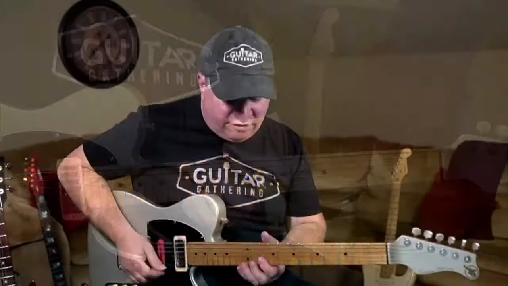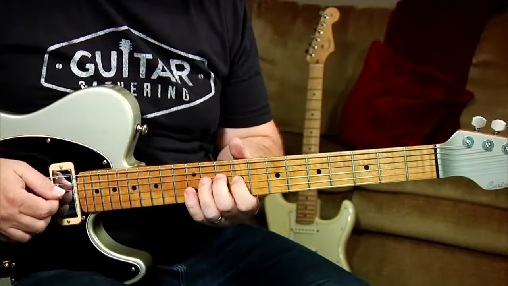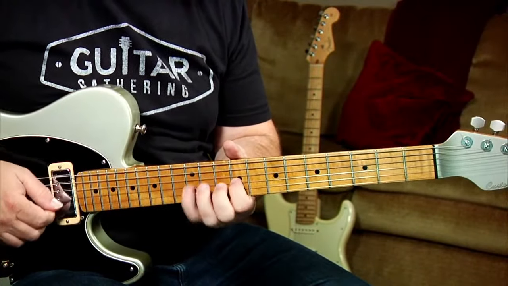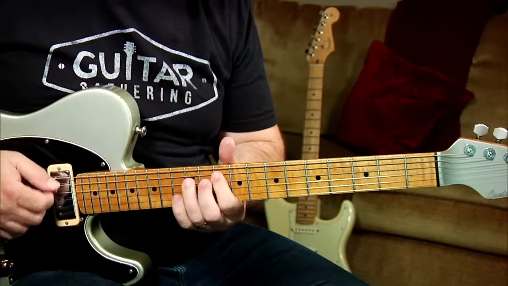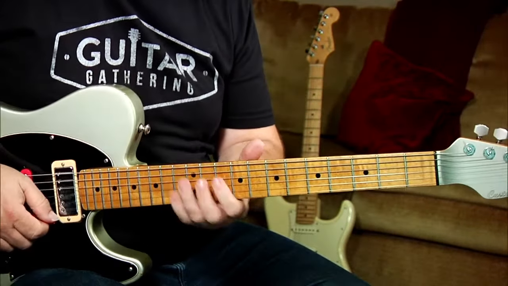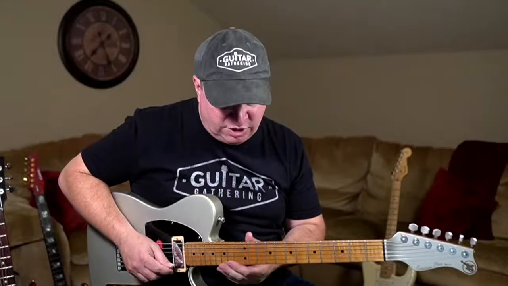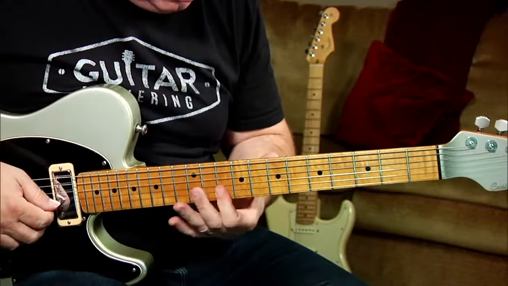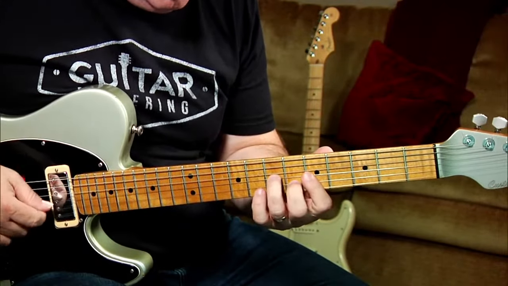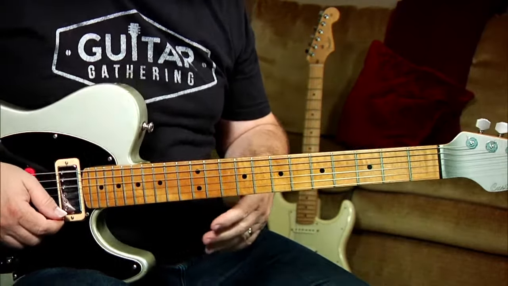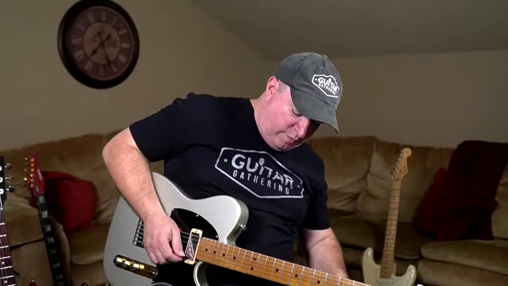If I just thought in the key of F? Okay, what if I did a pentatonic scale? That works. What if I did some double stops? So which one do I use? Well, whichever one I feel like.